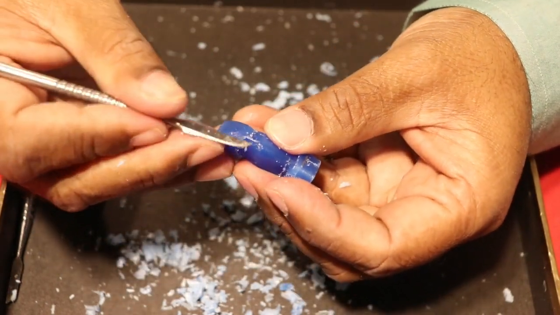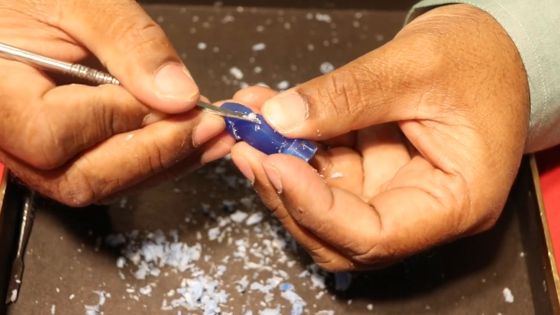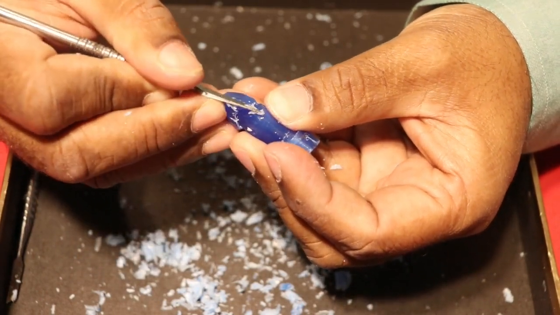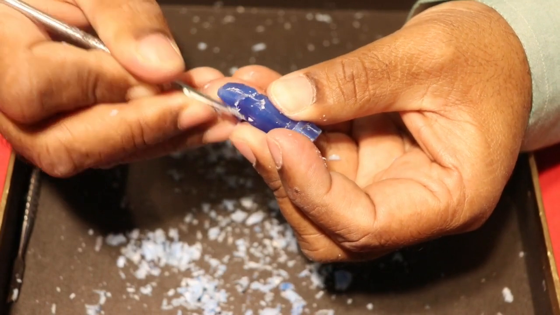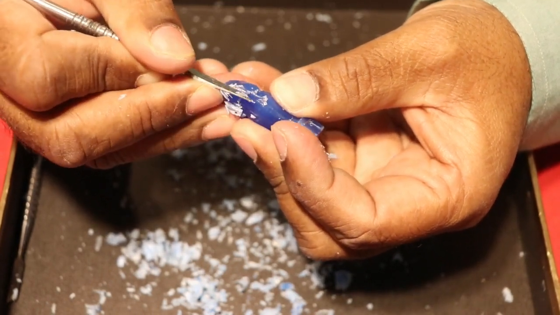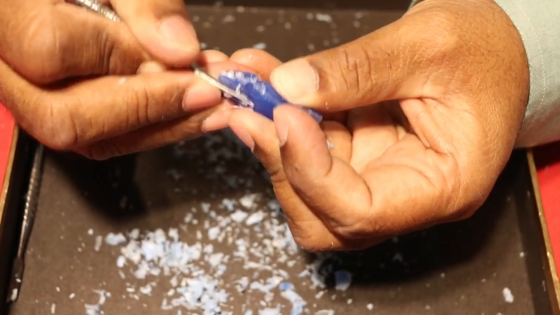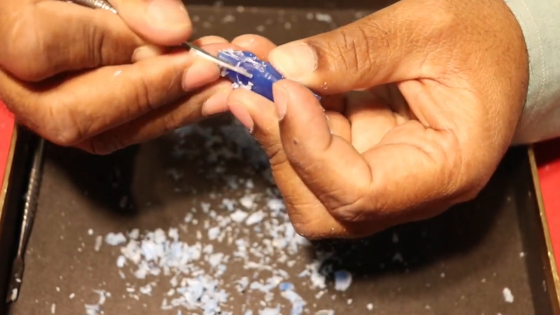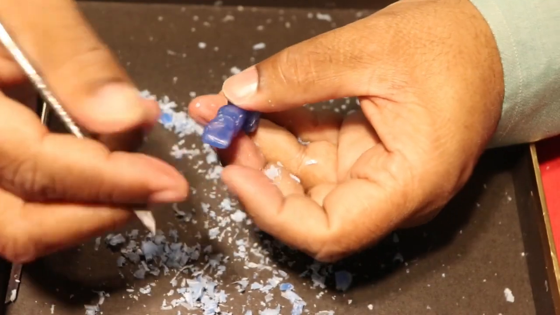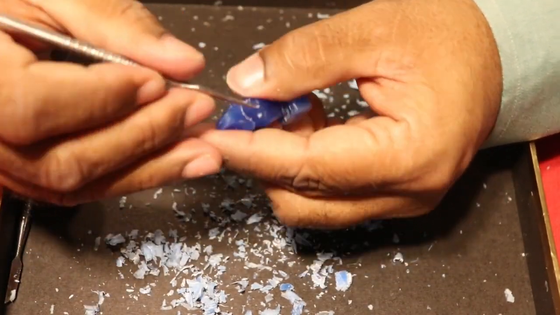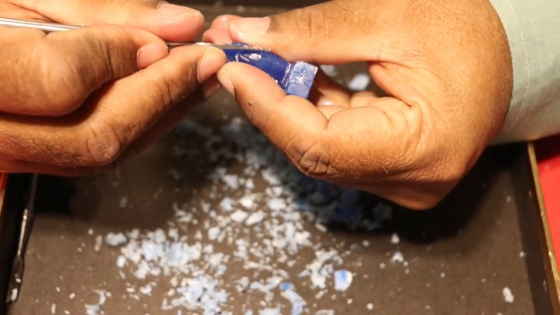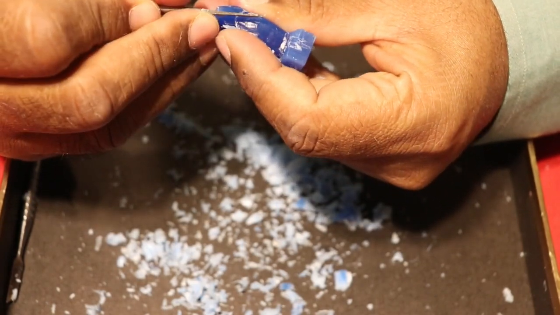However, on the mesial side, I'll just keep my Lecron flat like this and just converge it towards the incisor. So keep the Lecron flat and converge it all the way to the lingual.